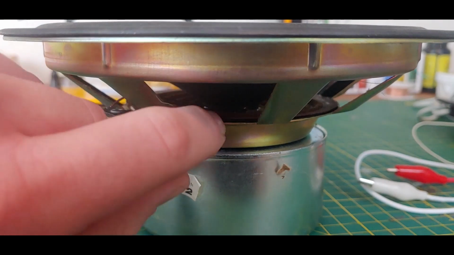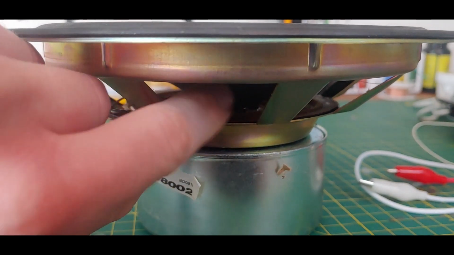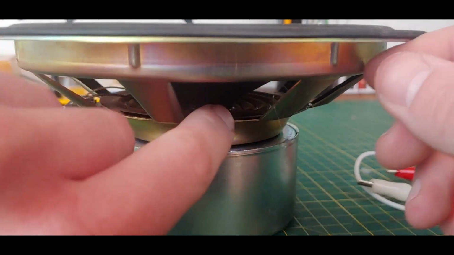Yep. I'm pretty sure that's supposed to be attached.